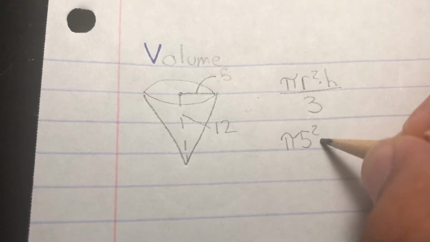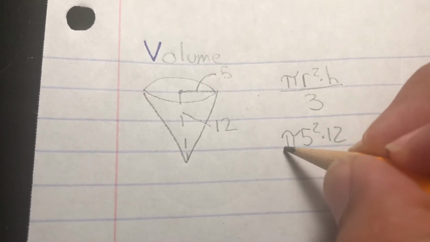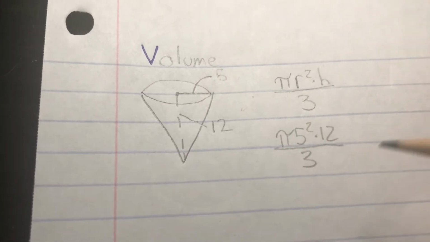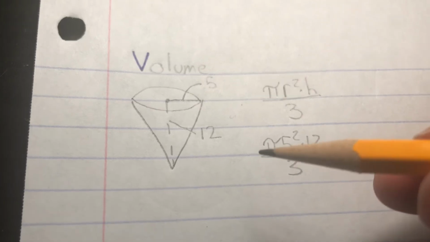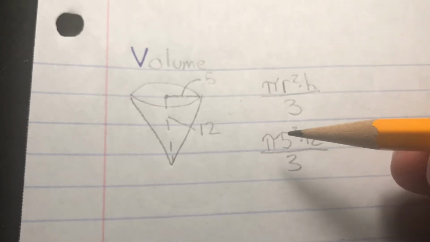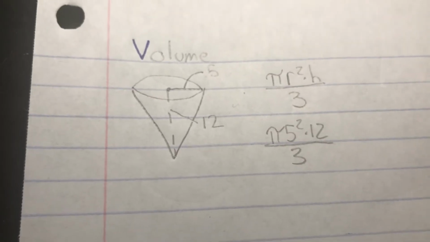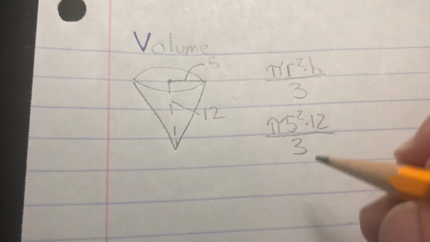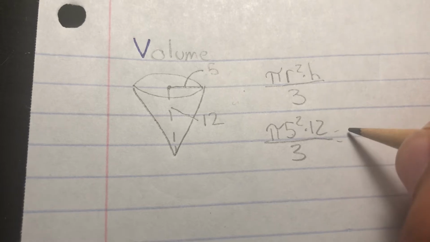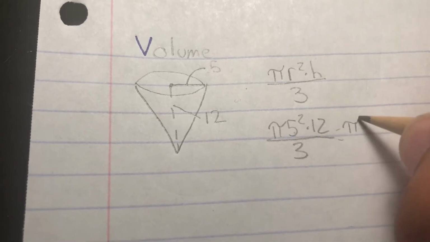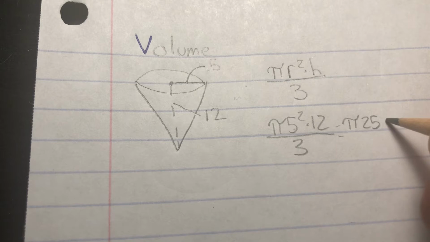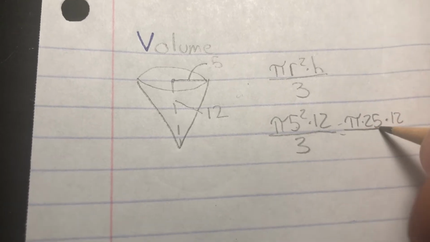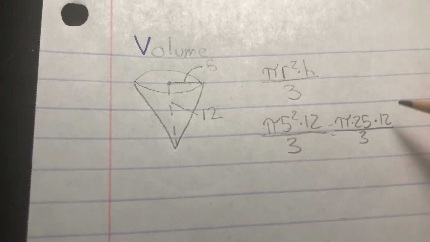And now the height is 12. And then when we're all done, we're going to divide it by 3. And that's it. The rest of this is just knowing how a formula is read and what you're doing. First thing you're going to do is square the 5. So 5 squared gives you 25, right? So you're left with pi times 25 times 12. So it's all times. And then divide by 3.